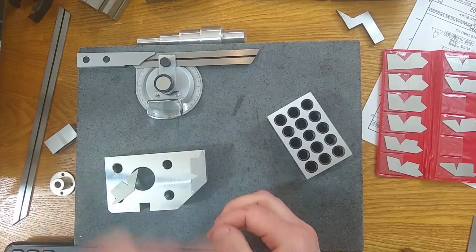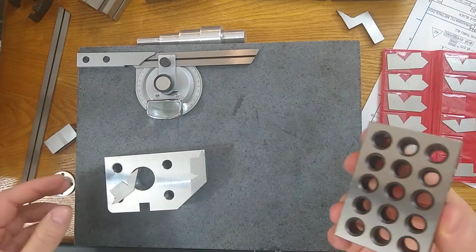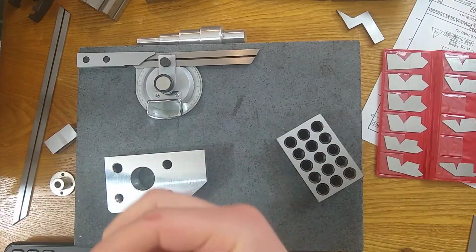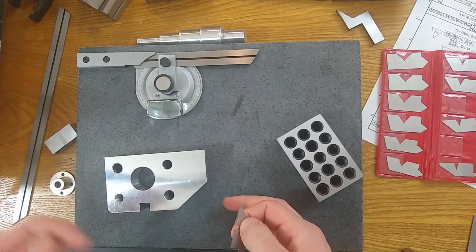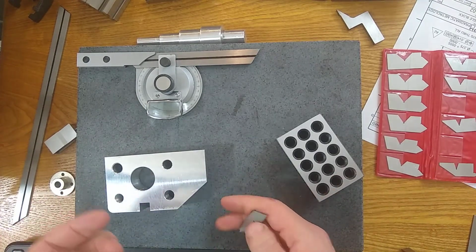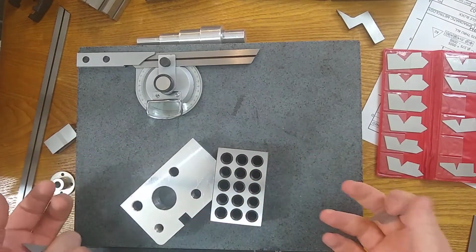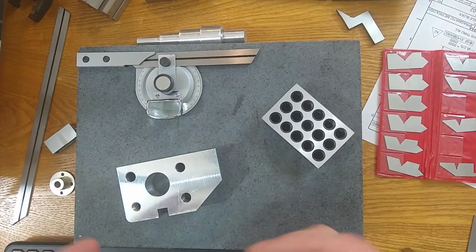So that's basically when I use it. Sometimes you don't need to use a 1, 2, 3 block. Depending on your angle, you can get a direct reading with some of these. Whether it's an internal angle or an external angle, whether it's acute or obtuse, will determine whether you need to bring in a 1, 2, 3 block or not. But these are a great way to get a quick check.